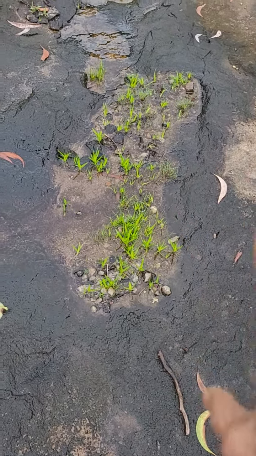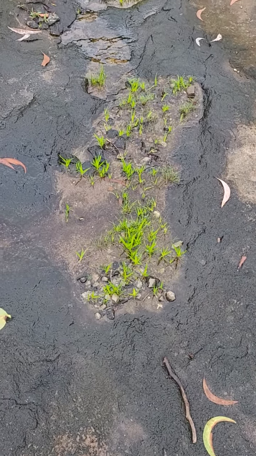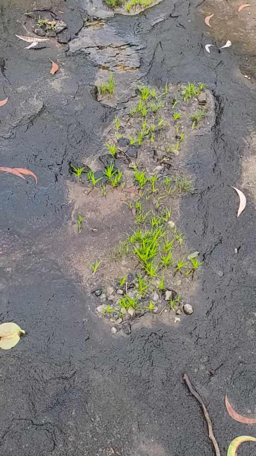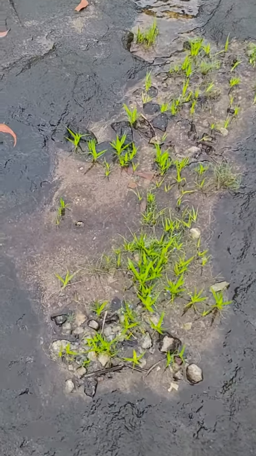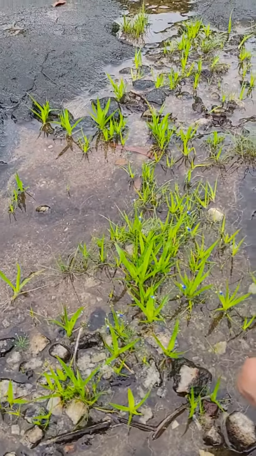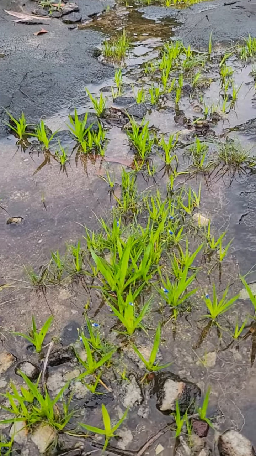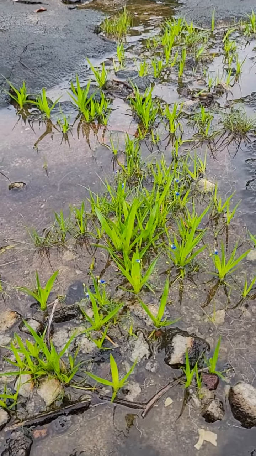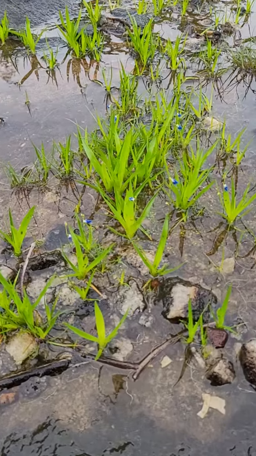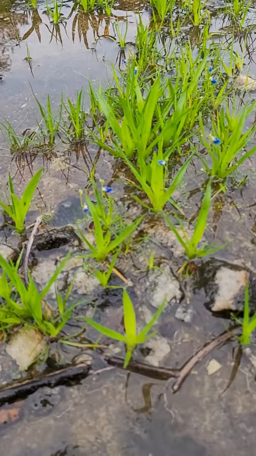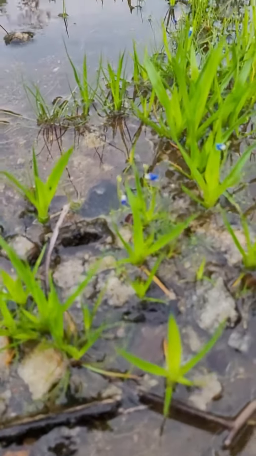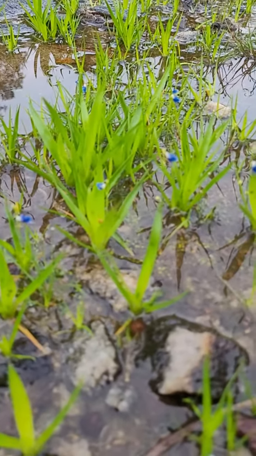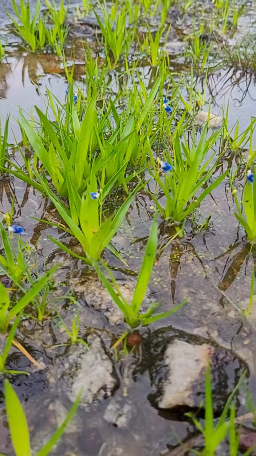It's a beautiful example of this rocky outcrop plant community. You can see how many plants are there. Mainly two species. One is this utricularia, that one.